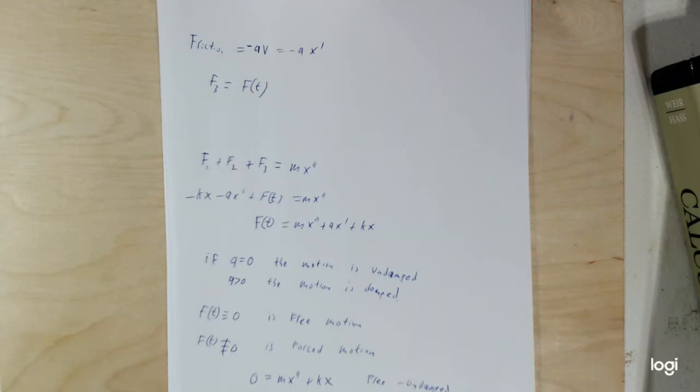After that, we'll add in the friction. So that would be free but damped motion. And then we're going to go to forced motion. So forced damped motion. You could have theoretically forced undamped motion.